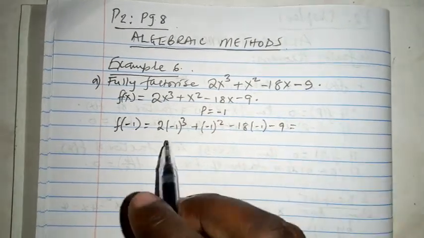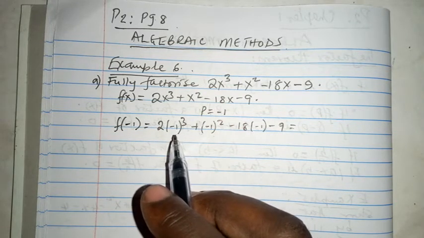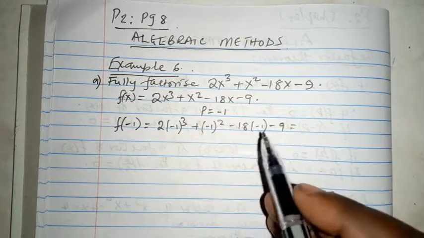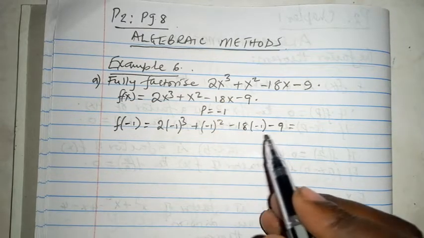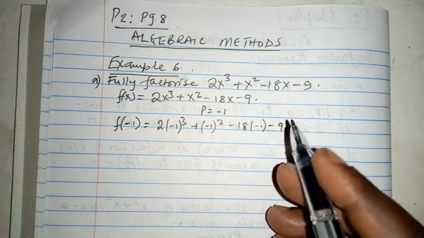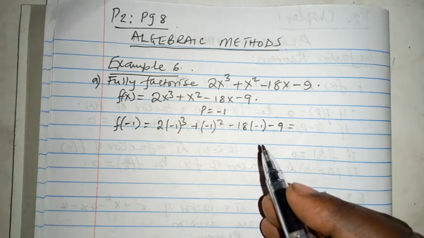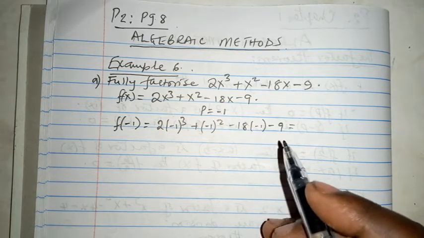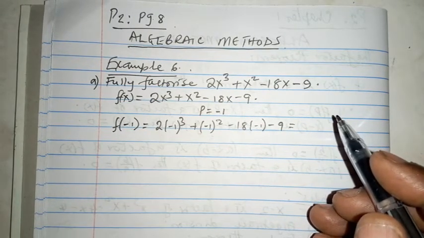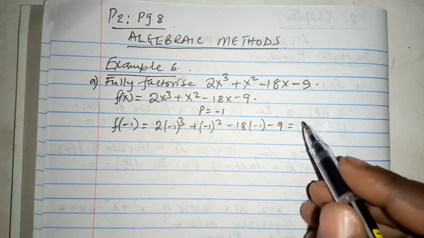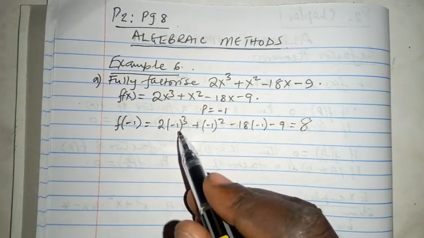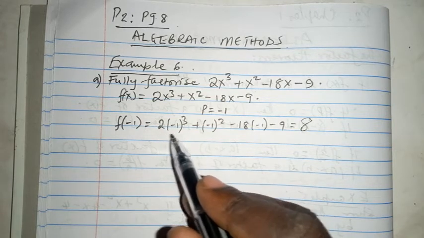It gives minus 2 plus 1 plus 18 minus 9, and the entire thing gives you 8.